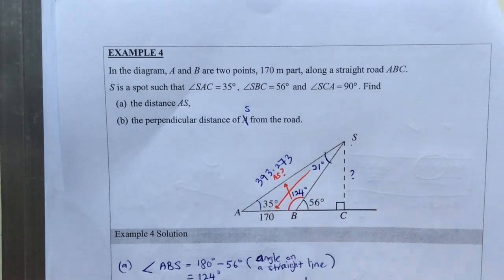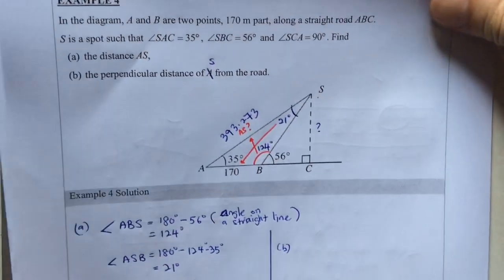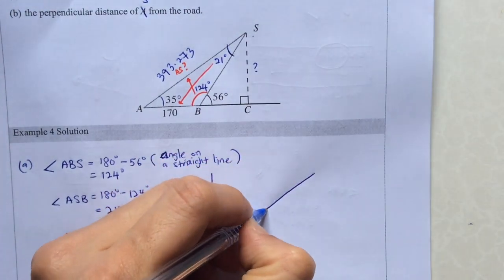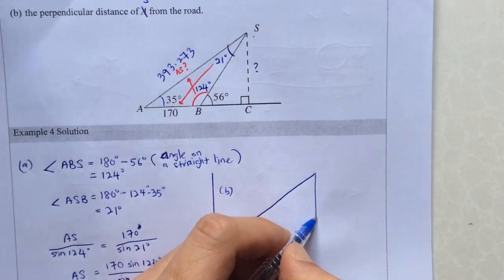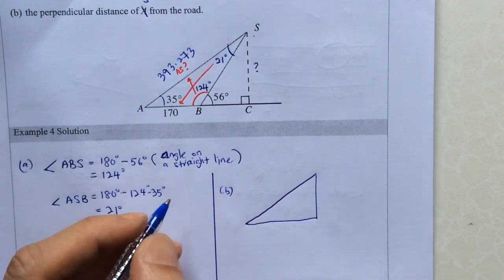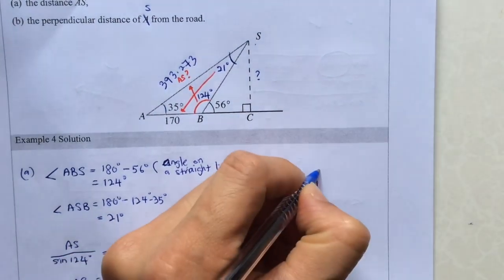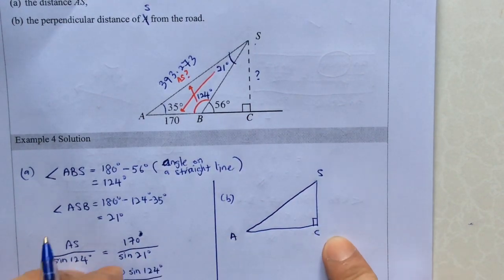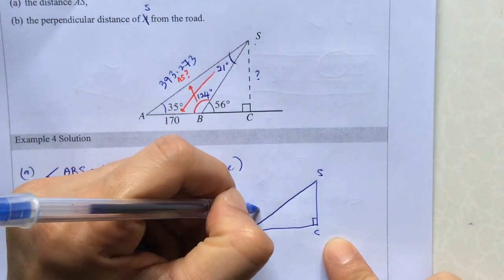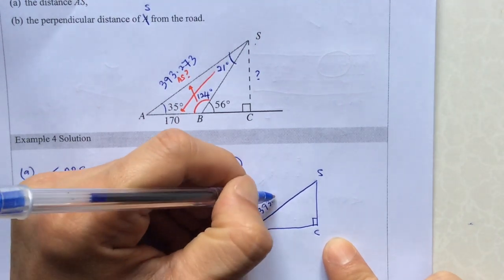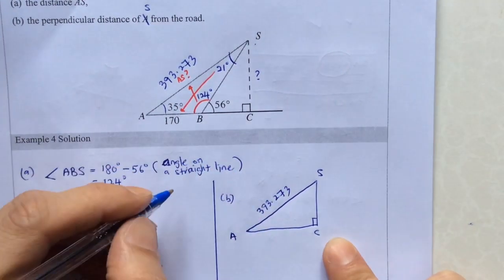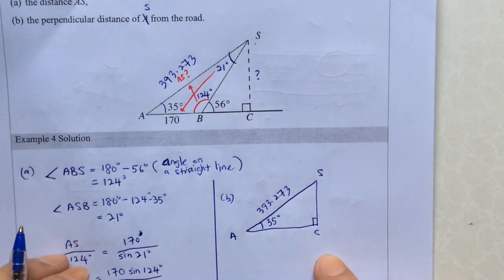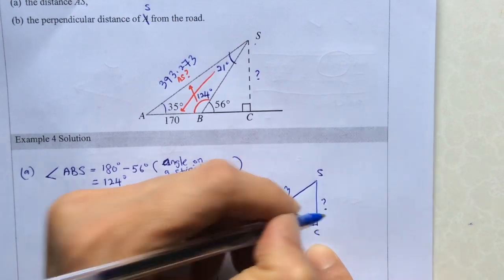There are so many triangles, so what you can do to see clearly is to do a rough sketch of ASC, because it forms a right angle triangle. So you have A, S and C, and you can copy down the values that we have on the diagram. So AS will be 393.273, you have 35 degrees here, ASC is 35, and then this is the unknown.